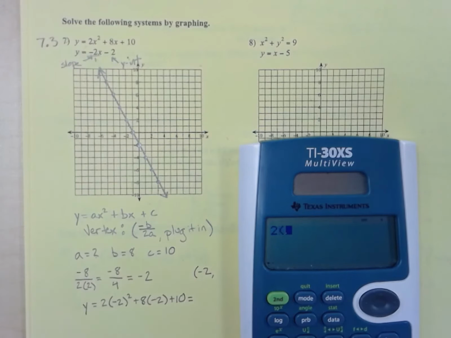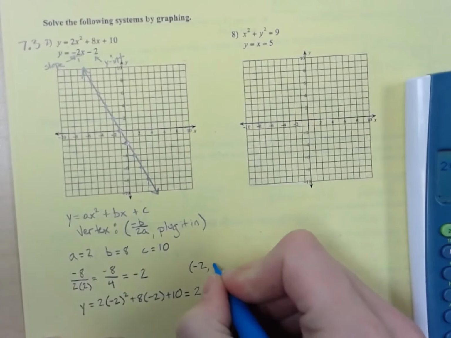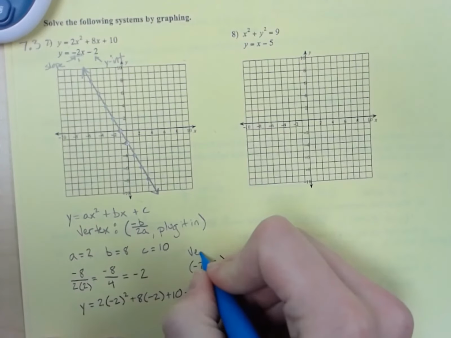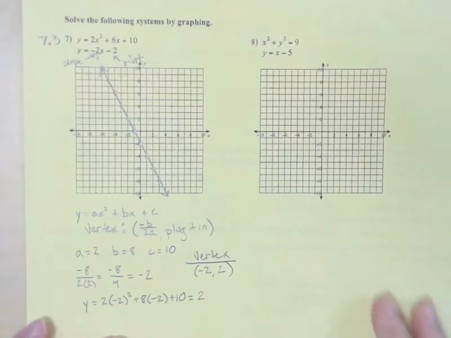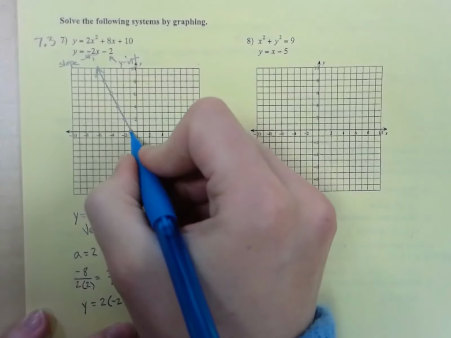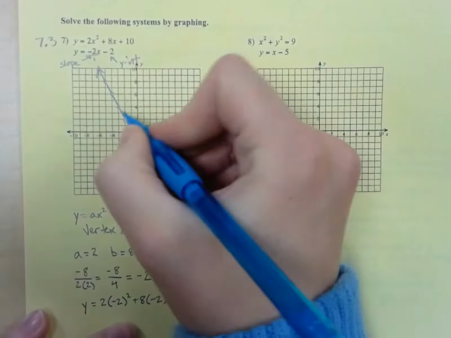So 2 times -2 squared plus 8 times -2 plus 10 gives +2. So this is my vertex: -2, +2. Cool. That means we already have a point of intersection.